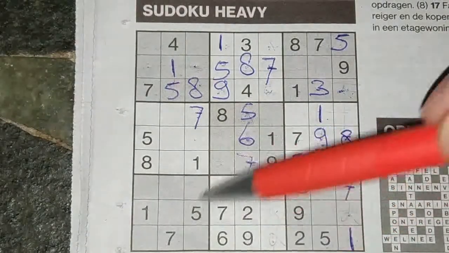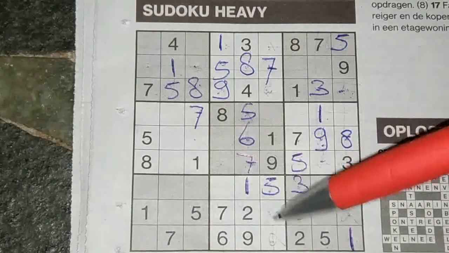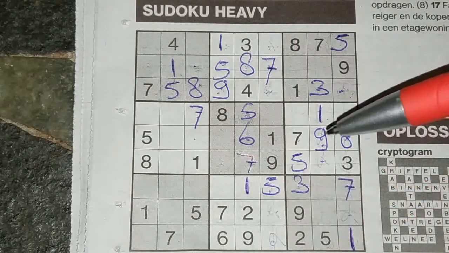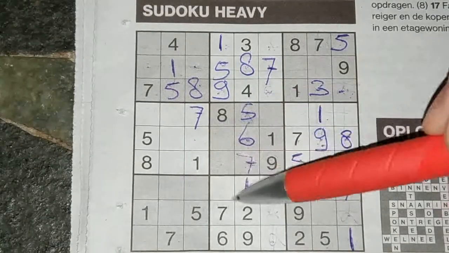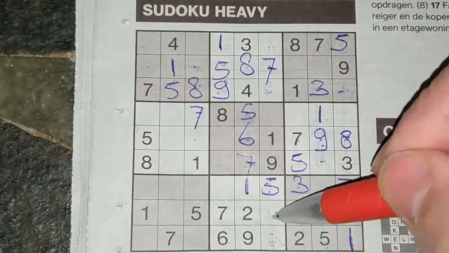So in this big square, 3 missing numbers. The numbers are 3, 4, and 8. I see here an 8, so no 8 in this box. So the 8 should be here and there.